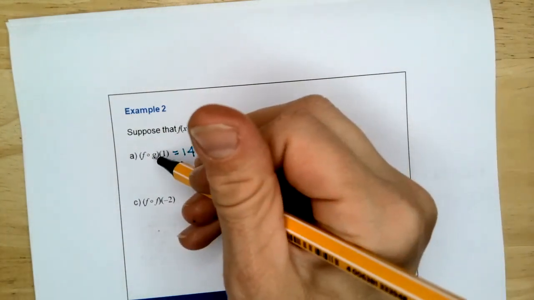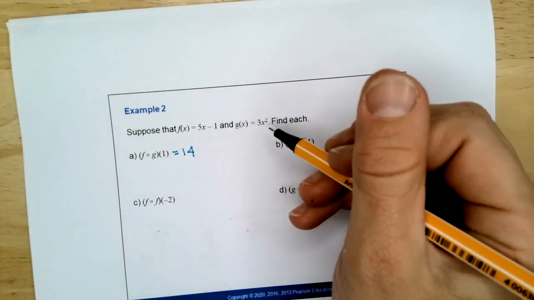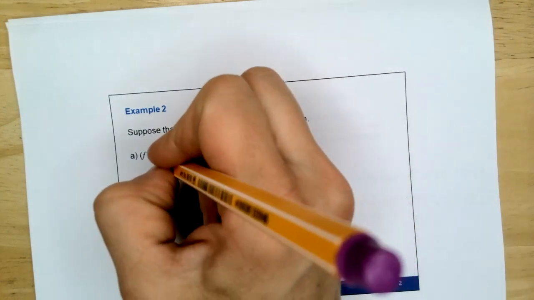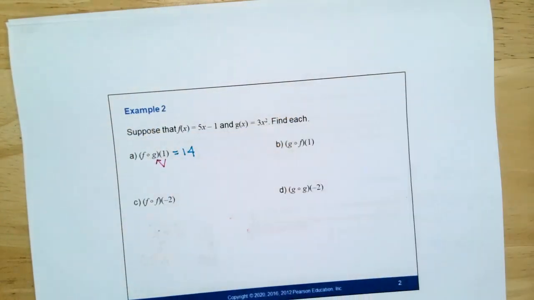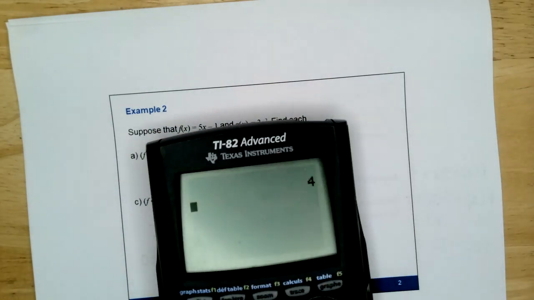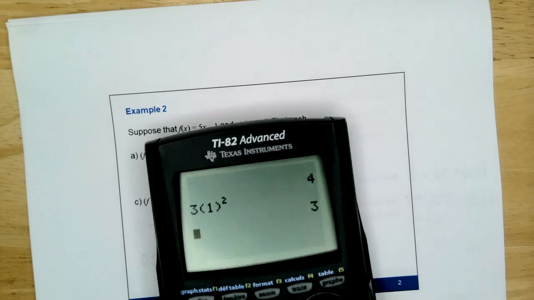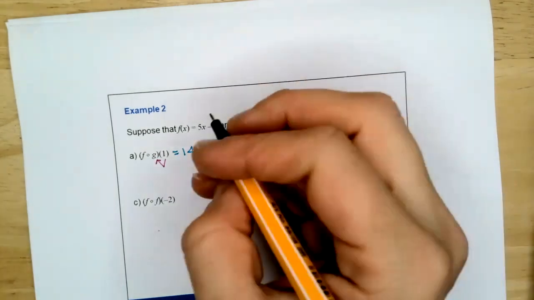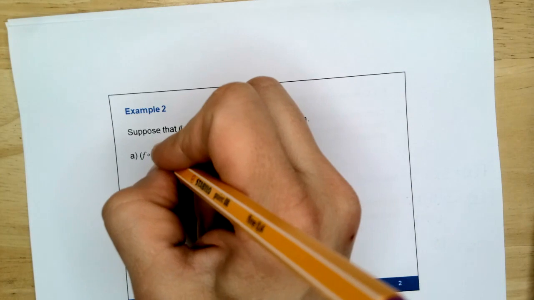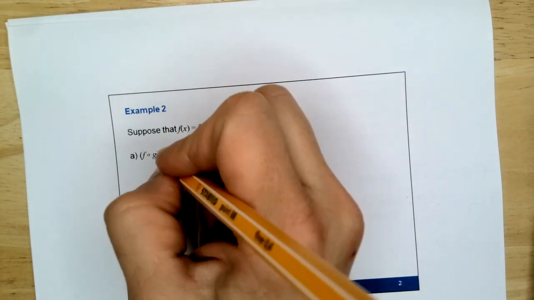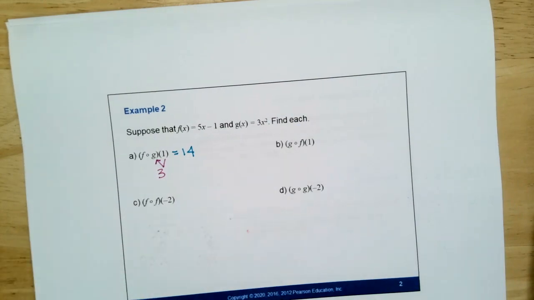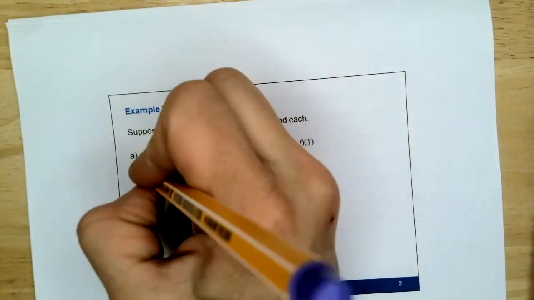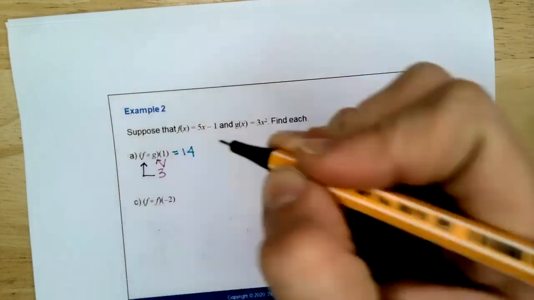Substitute 1 into g of x. Okay? So take that 1 and say 3 times 1 squared is 3. So when x is 1, g of 1 is the number 3. Take that number 3 and substitute that into f of x.